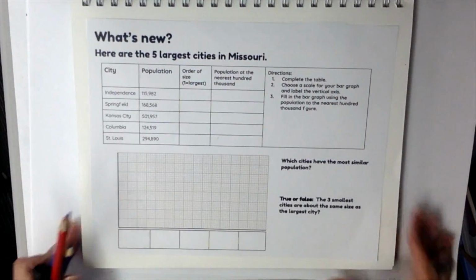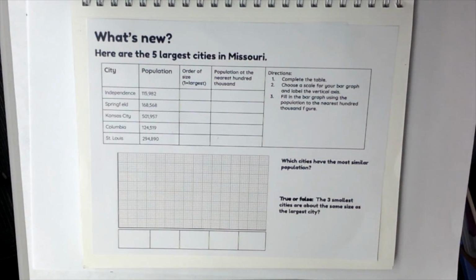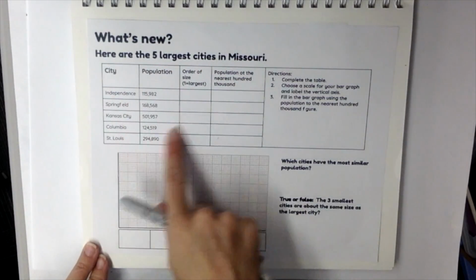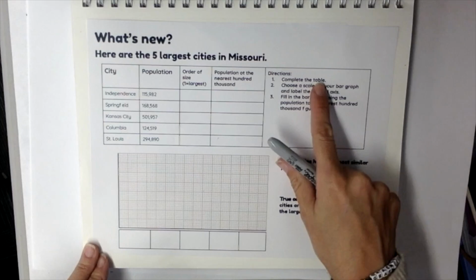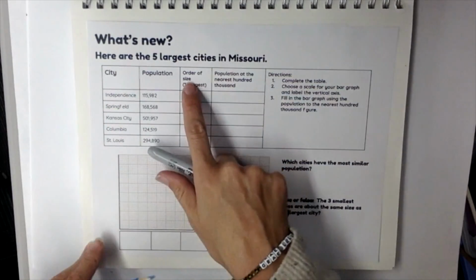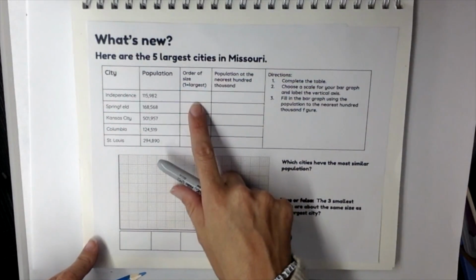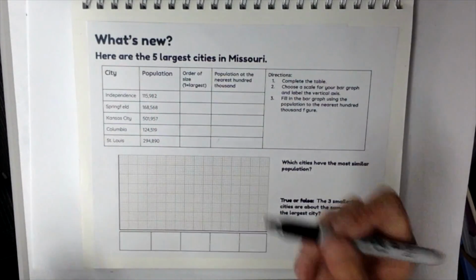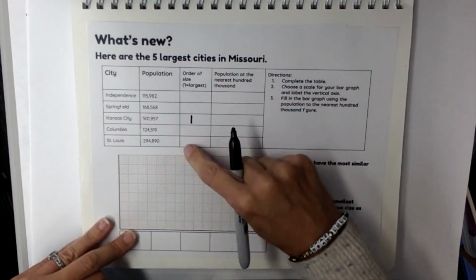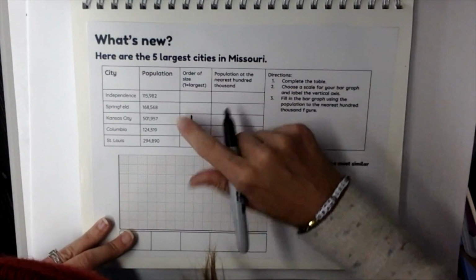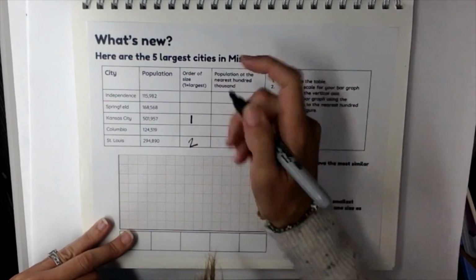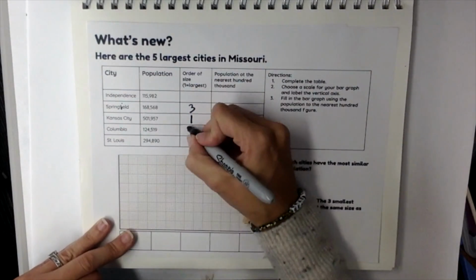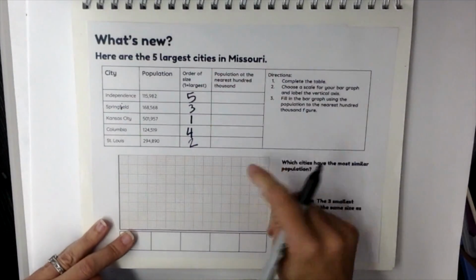Okay, here we go. Here are the 5 largest cities in Missouri. Directions, complete the table. Okay, so order of size. So let's do that one first. Which one is the largest? That's number 1. Kansas City is 1, and then number 2 is St. Louis, number 3 is Springfield, number 4 is Columbia, and number 5 is Independence.